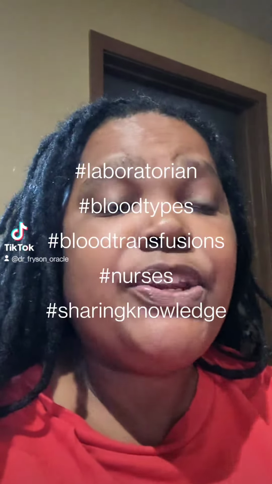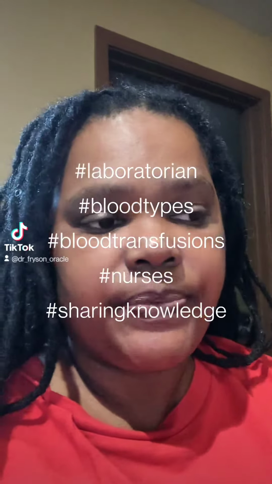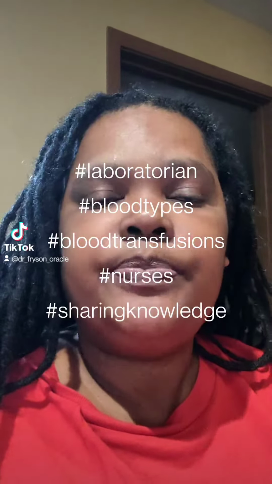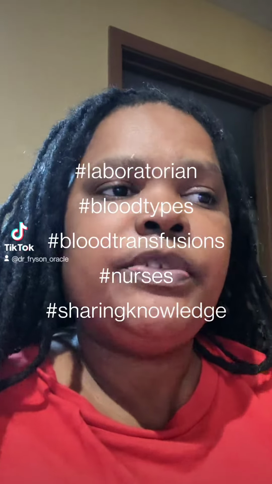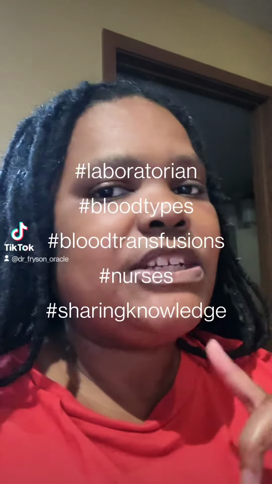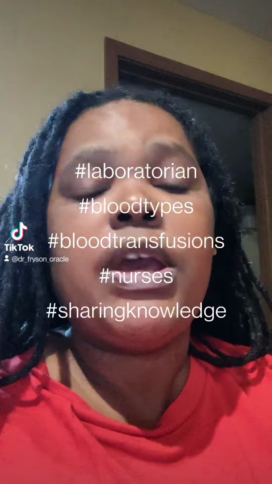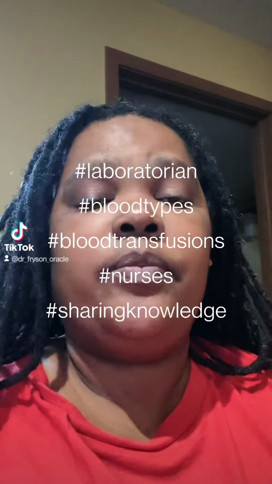Okay, so a nurse asked me a wonderful question. I really love this question. The nurse wanted to know if they gave a unit of blood to a patient and the patient was O negative and the unit of blood was O positive, would that change the patient's blood type? The short answer is no. One unit will not do that.